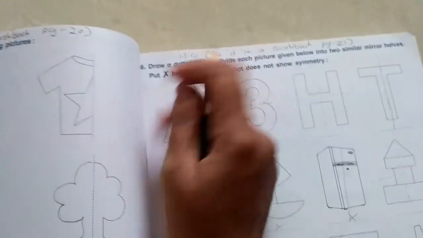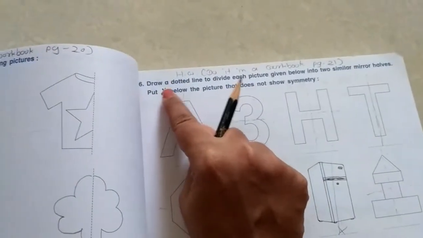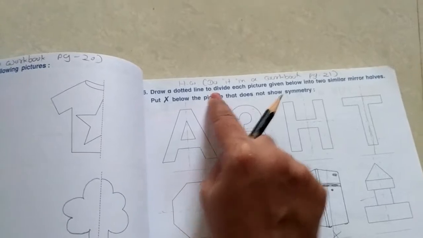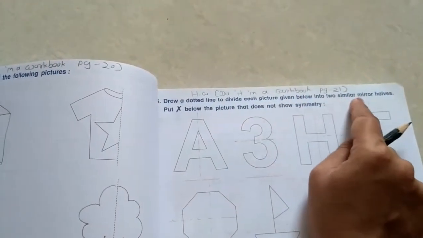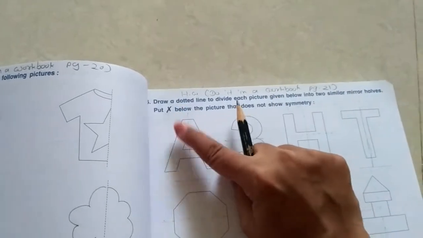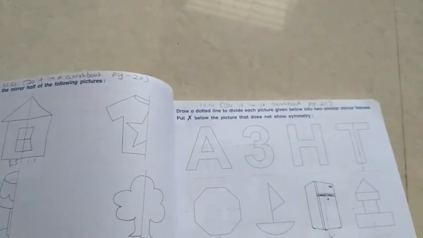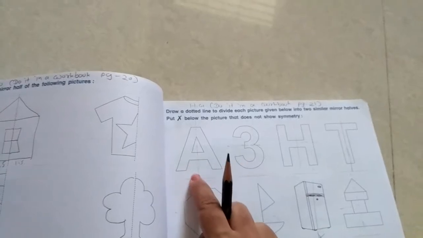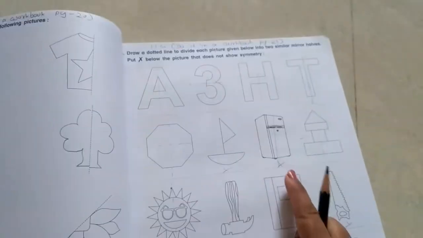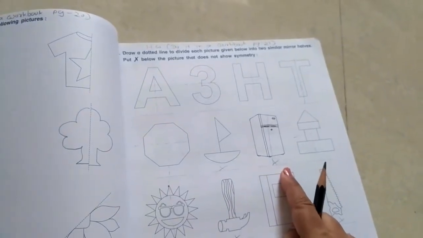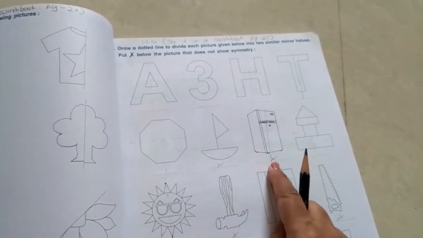Now number 6, draw a dotted line to divide each picture given below into two similar mirror halves. Put a cross below the picture that does not show symmetry. The picture which shows symmetry, where you will draw the dotted line, and the picture which does not show any symmetry, where you will put a cross.